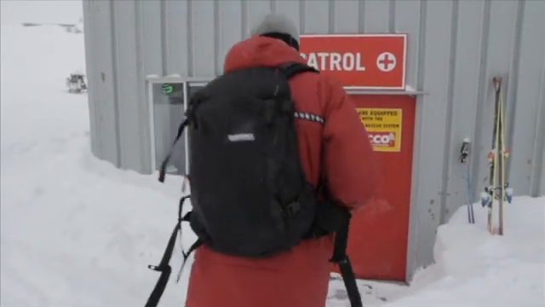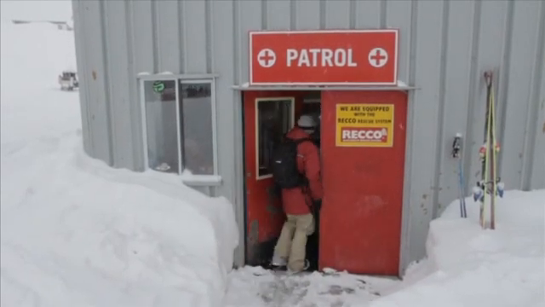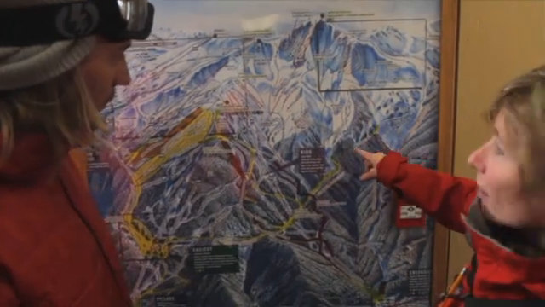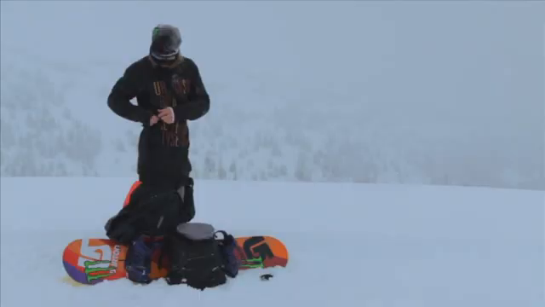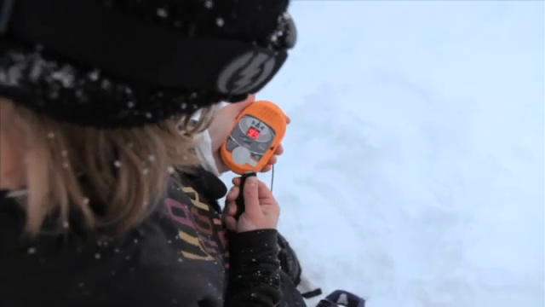First and foremost, always check with the Resort Ski Patrol and the U.S. Forest Service to learn about backcountry conditions. Check with the resort and the Forest Service to understand if there are any limitations about when and where you can access the backcountry, and always ask about the avalanche report. Always wear a transceiver and make sure to check the battery power each day before going out.